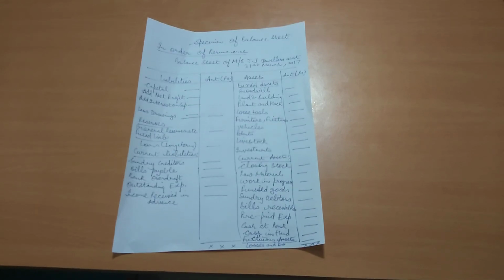Assets like plant and machinery, stock, cash, they all can be seen and felt, whereas the assets which cannot be seen and felt are called intangible assets. So, intangible assets are patents, goodwill, etc.